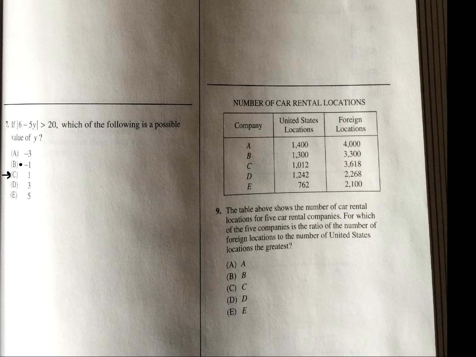If you put a 1 in there, 6 minus 5 is going to be 1. Is 1 greater than 20? No. Now you could go down because you're thinking I got too small of an answer, but let's see what happens when we go down to D. So it's 6 minus 15, which is not going to give us something greater than 20. So I'm going to go the other way.